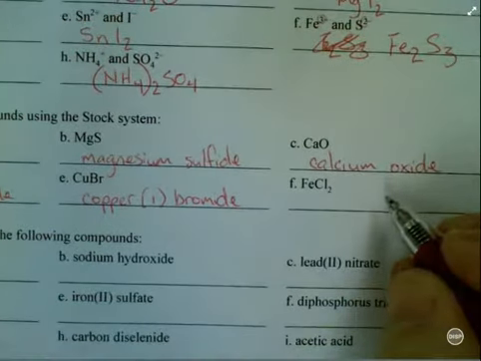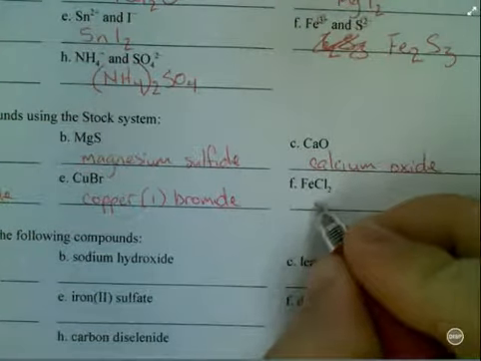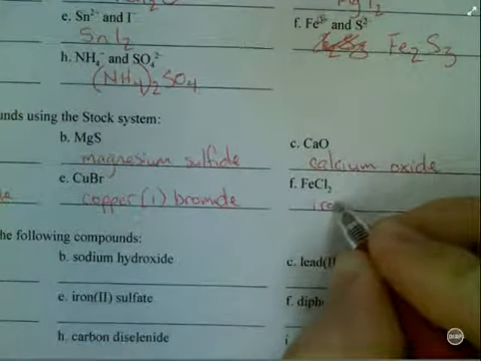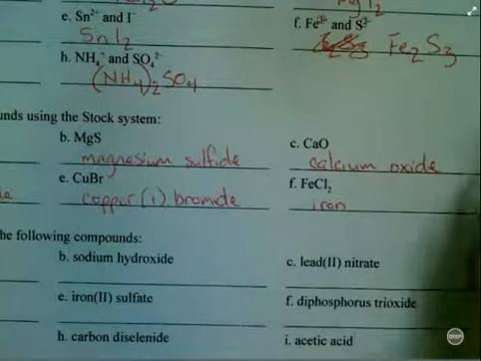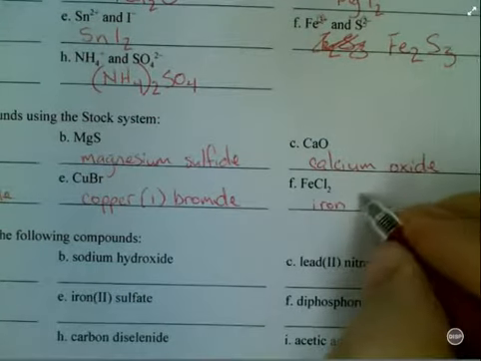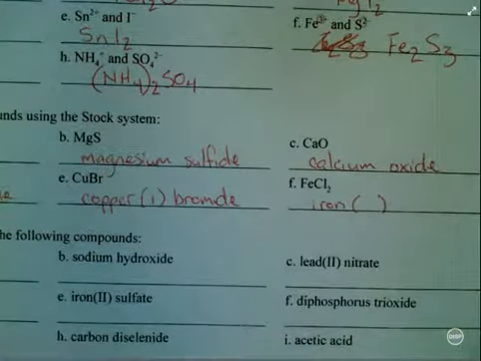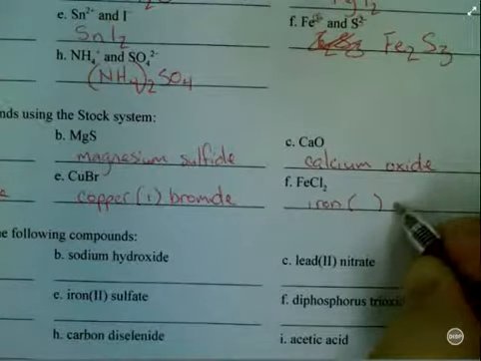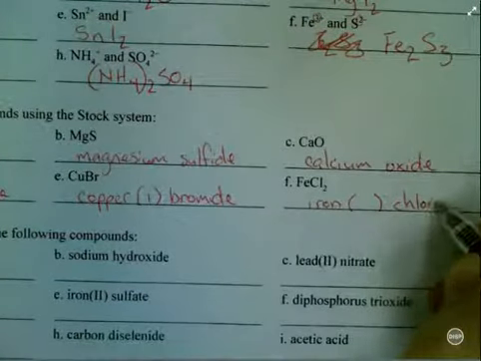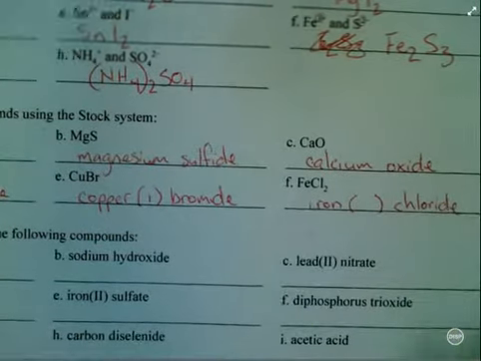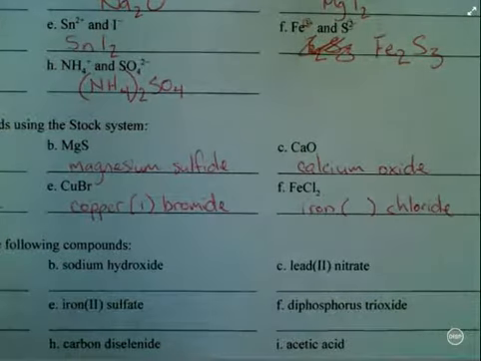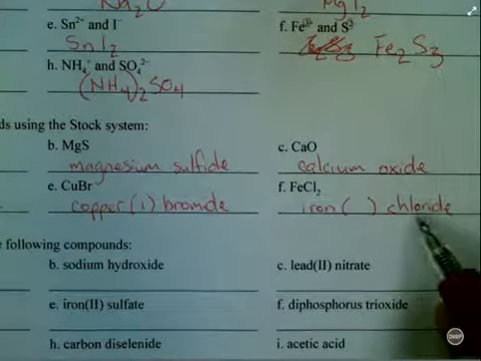All right, on to F. So I'll go iron. Okay, is the cation there? Don't know what the charge is yet. So I'm going to put something in parentheses here. And chloride. Again, it's very easy if you start by looking at the anion. Chloride.